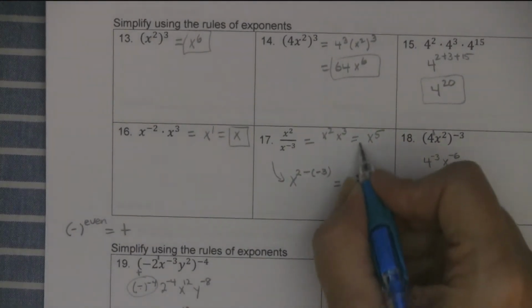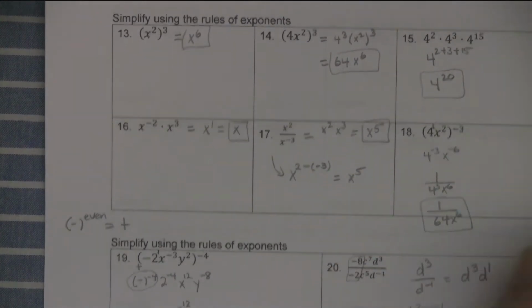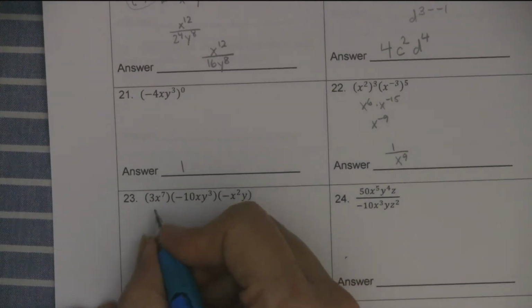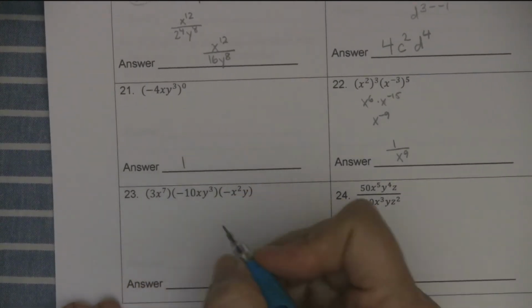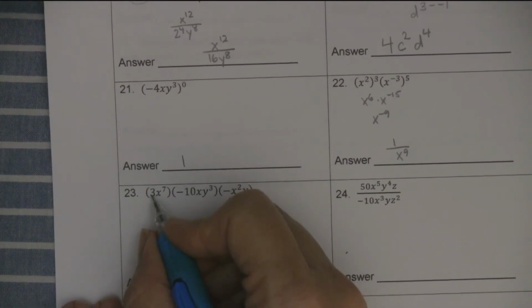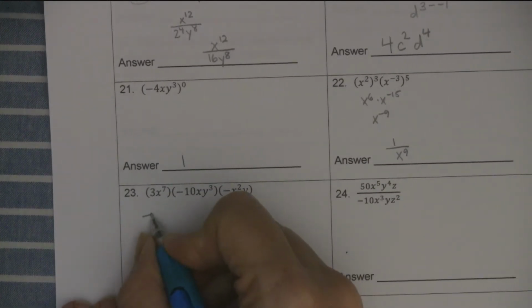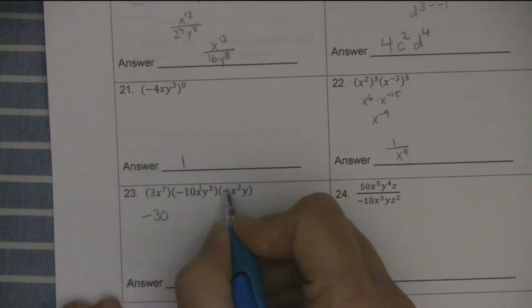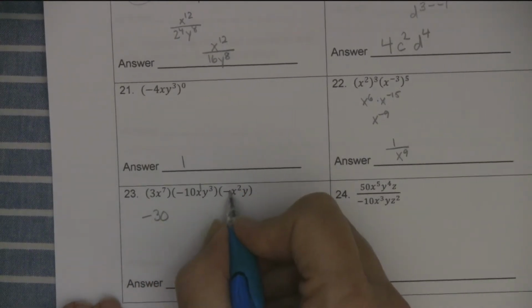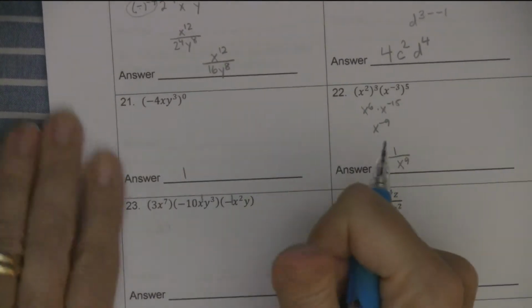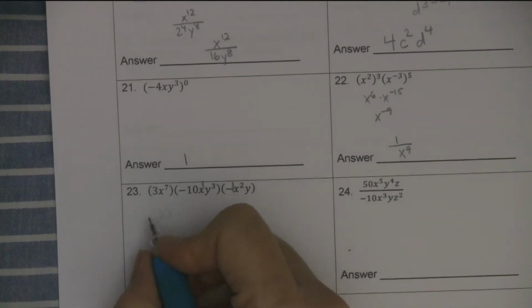So I did it 2 ways and got the same answer. If you do something 2 ways and you get different answers, you need to choose one. Otherwise, you're going to make it wrong. You do the numbers together first at the front. So 3 times negative 10 is negative 30. And then x to the 7th, x to the 1. Oh, I missed a 1 right there. I'm going to write it because I was trying to be lazy.